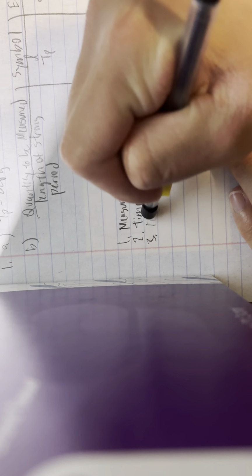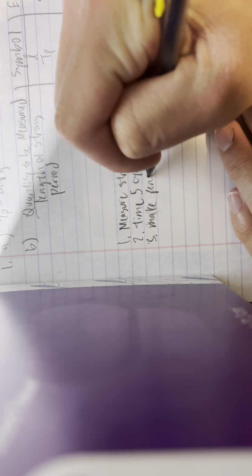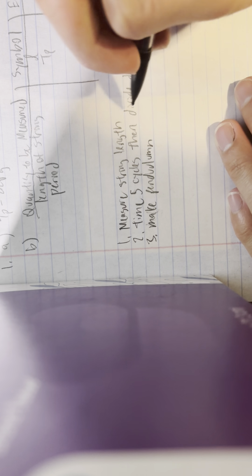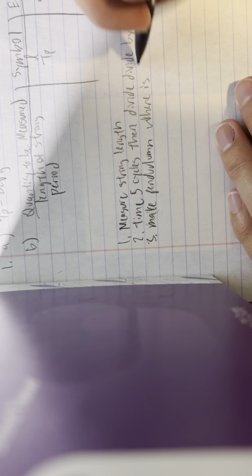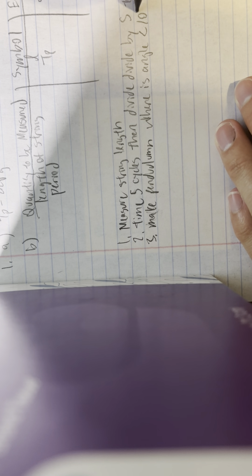And then you want to make the pendulum where the angle is less than 10 degrees.